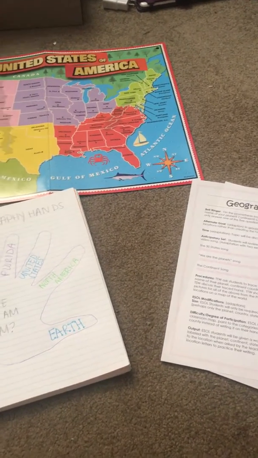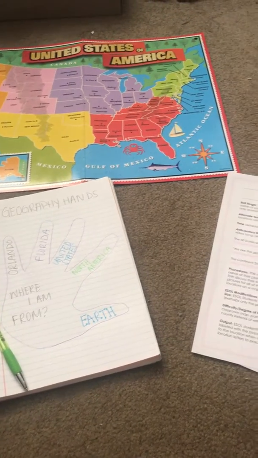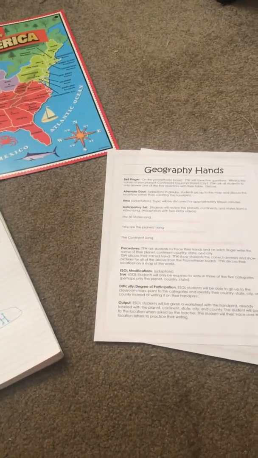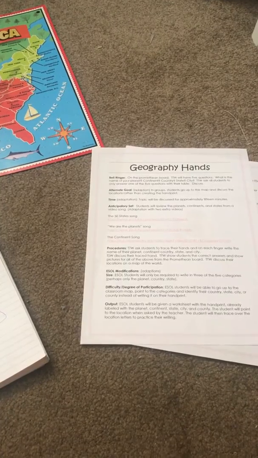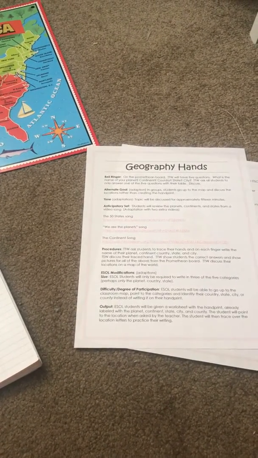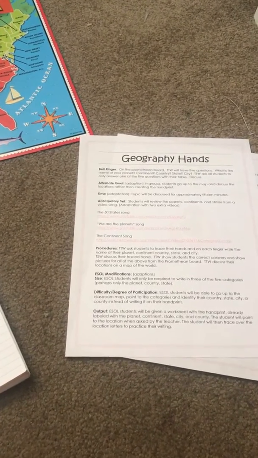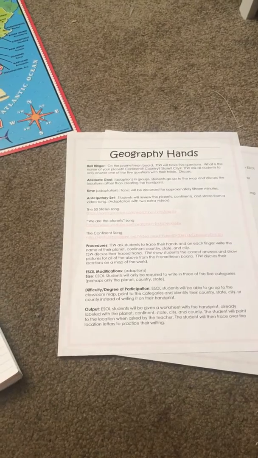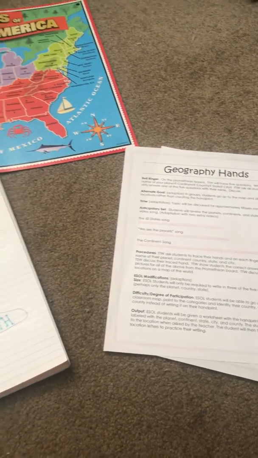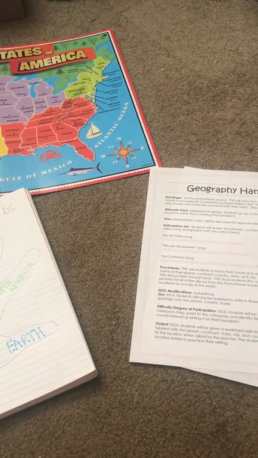AX3241. This is going to be my Adaptation Project that I'll be sharing with you guys. I did it based off of a lesson plan that I had found online earlier in the semester, and I really enjoyed it. I found it simple and fun at the same time for students of any age to do. It's called Geography Hands, and it's about discussing the environment that the students live in, where they're located.